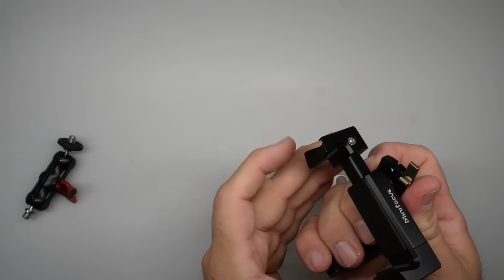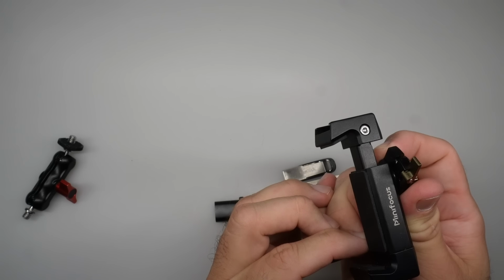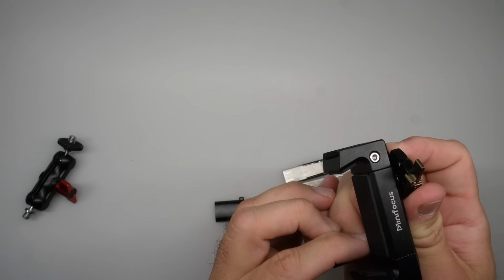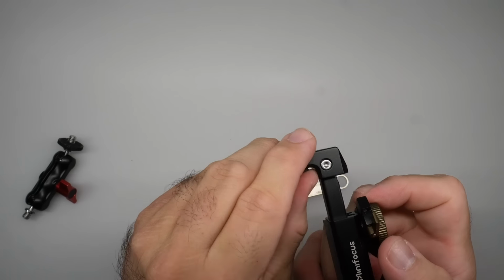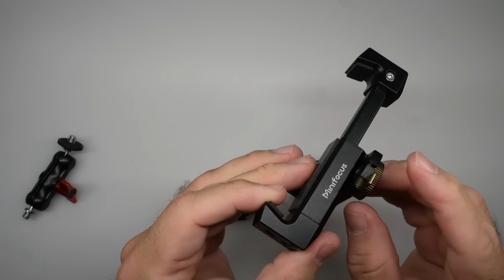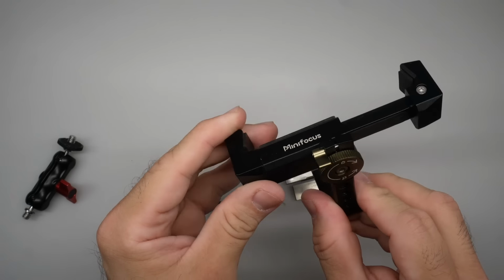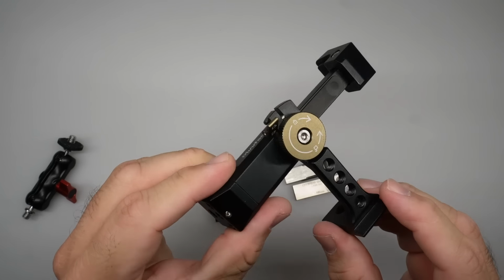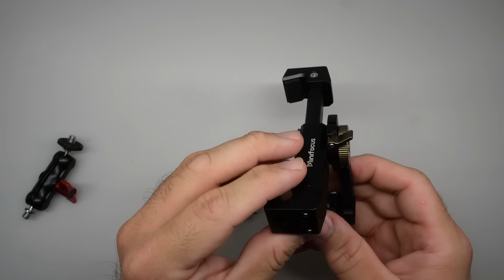So I can actually control the amount of force that it exerts on the mobile phone. I can lock it open, I can move it, I can lock it in any position that I need to. It is extremely sturdy when locked.